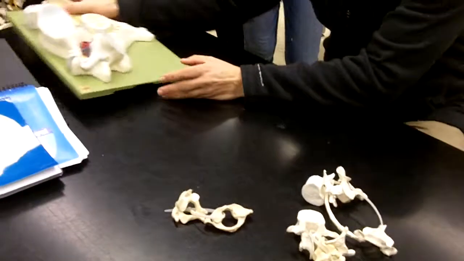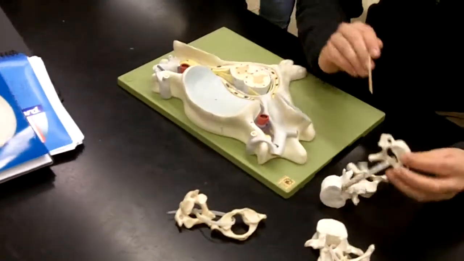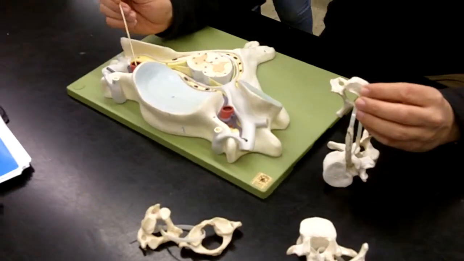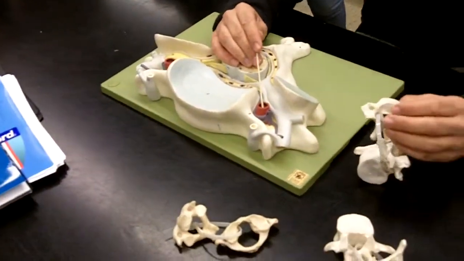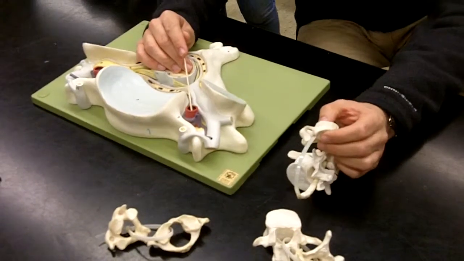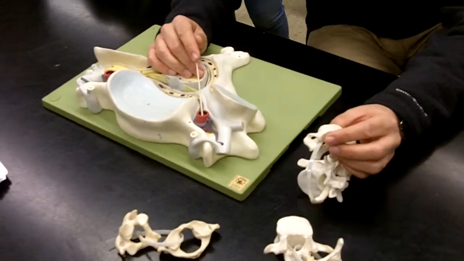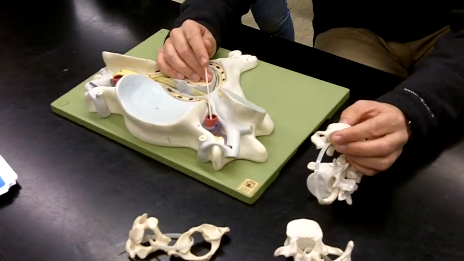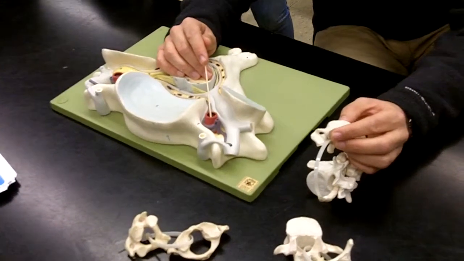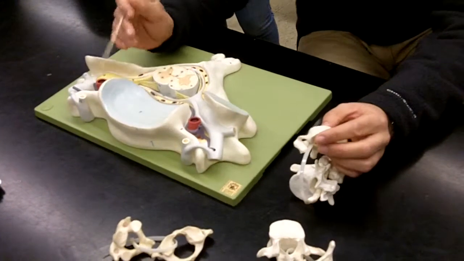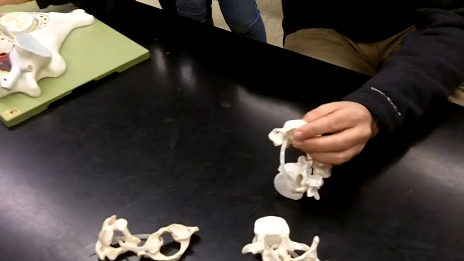You can also know that this is a cervical because the artery that passes through this transverse foramen, you can see right here, is called the vertebral artery. So one of the questions I could ask you on the test is name the artery that passes through the transverse foramen, and your answer would be vertebral artery. Okay, I could say the vertebral artery passes through the blank, and the answer would be transverse foramen. Okay, so this again is a cervical vertebra.